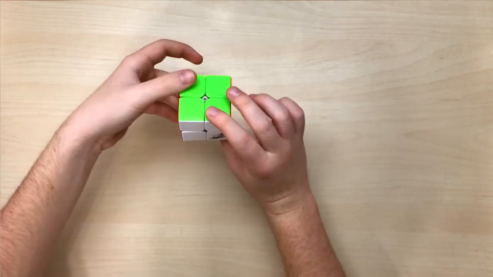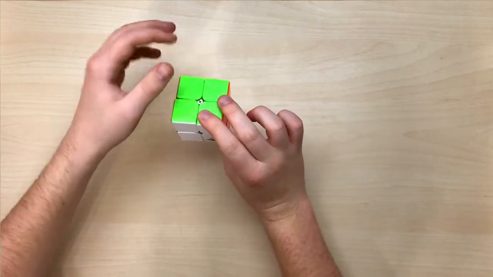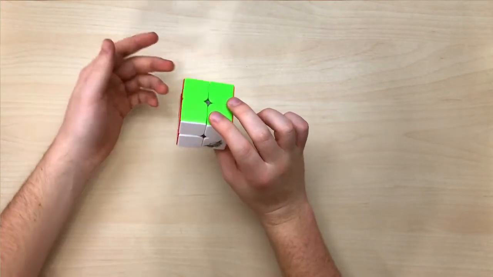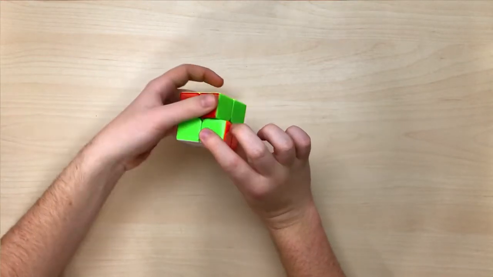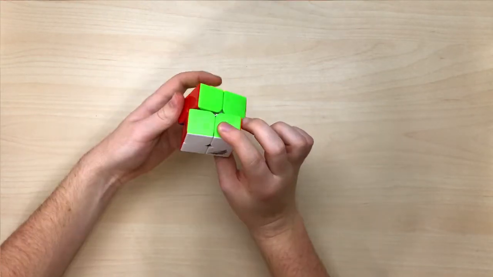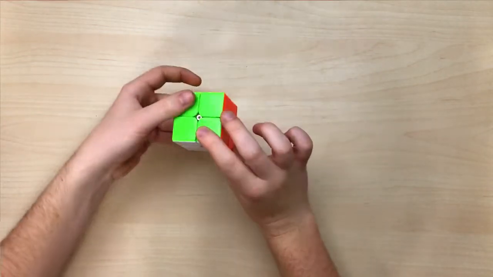And the last one is back. Back moves aren't used very often, but in some algorithms they are. So this is back prime and back.